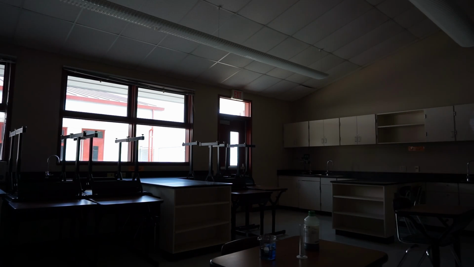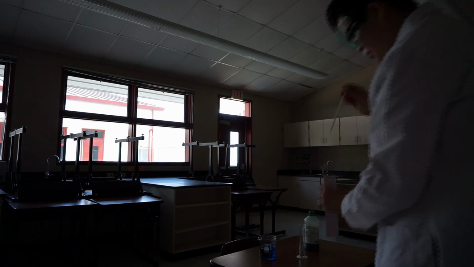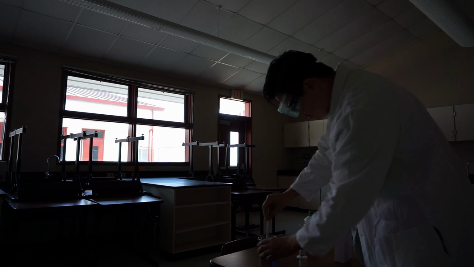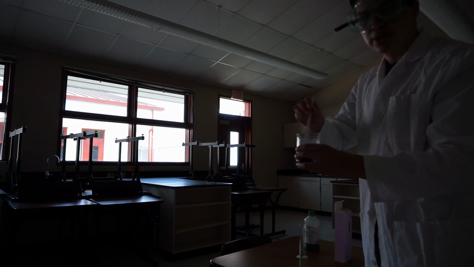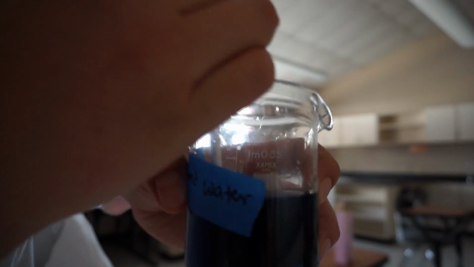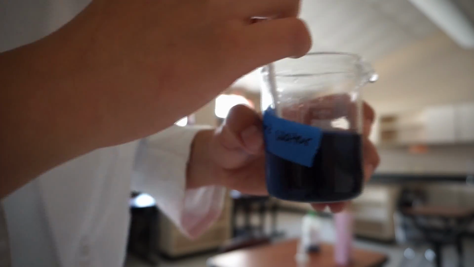Now I'm going to use this super sipper, and I'm going to mix it up and breathe carbon dioxide into it. So we're going to load it with carbon dioxide. Again, notice the color change. Can you see that? Notice the color change.